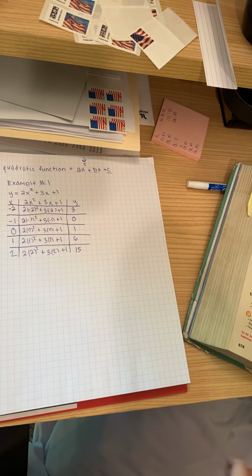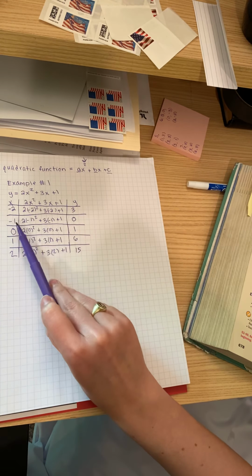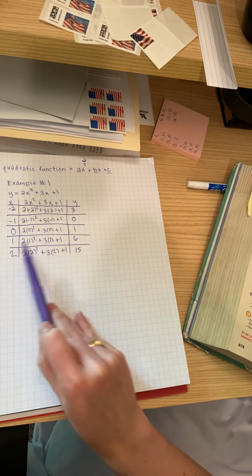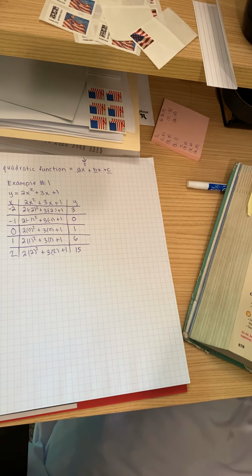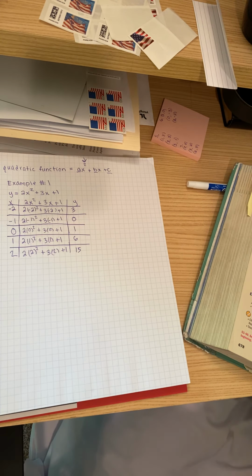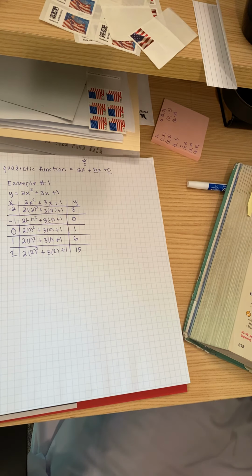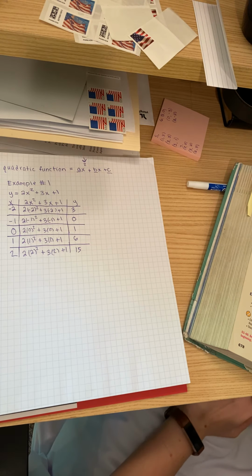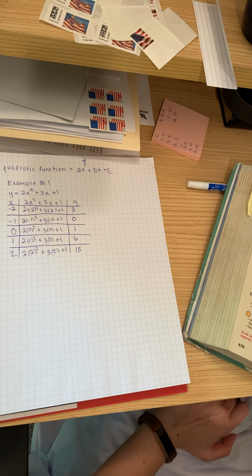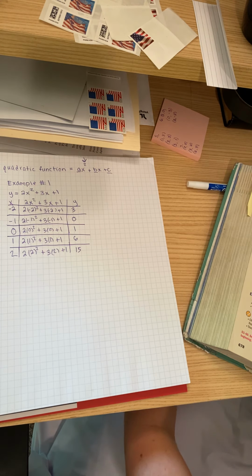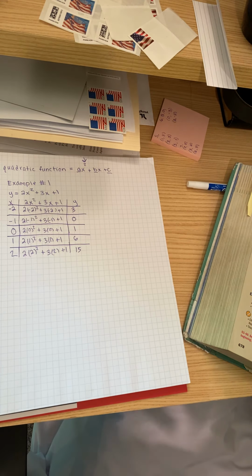And so now we have our ordered pairs: negative 2 comma 3, negative 1 comma 0, 0 comma 1, 1 comma 6, 2 comma 15. We have created a table of values that tells us how to graph this particular quadratic function. Then we have two boxes. For x equals negative 2, the process of substituting and simplifying is shown in your textbook. For x equals negative 1, 0, 1, and 2, only the substitution is shown. They broke down the first one for you, and then just did the substitution and gave you the answers. So that's example 1.